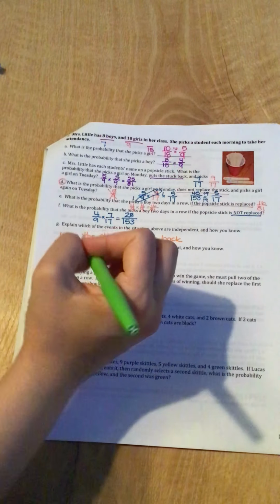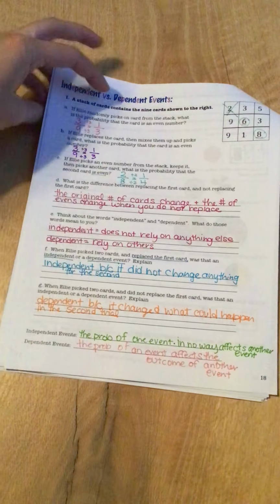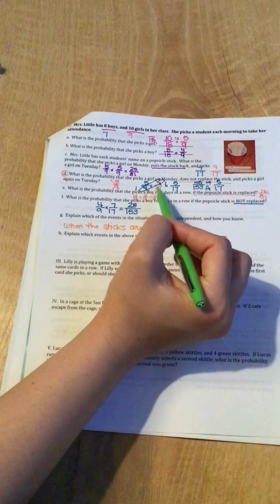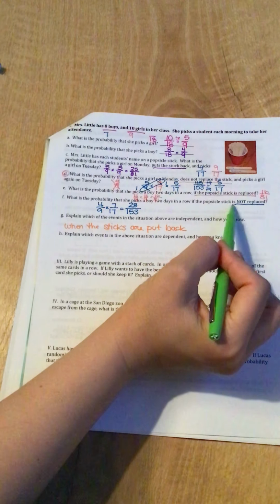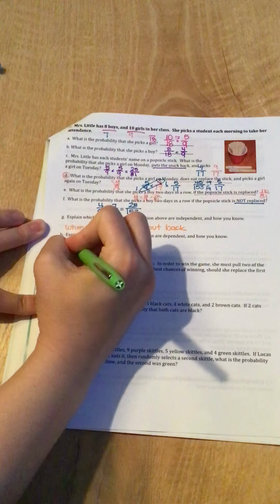Okay, second one. Explain which events in the above situation are dependent. Okay? So if we're looking at dependent, right? It means that the probability of an event affects the outcome of another event. So I'm going to tell you right here. Does not replace the stick. That changed the second one. Is not replaced. That changed the second one. So when the sticks are not replaced.